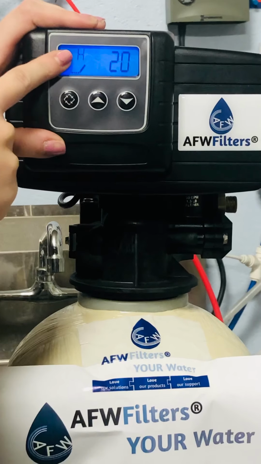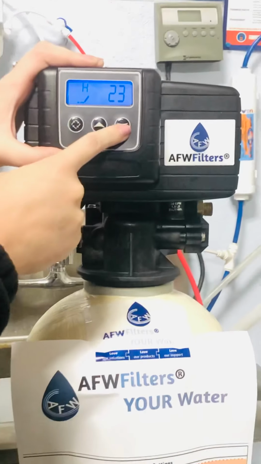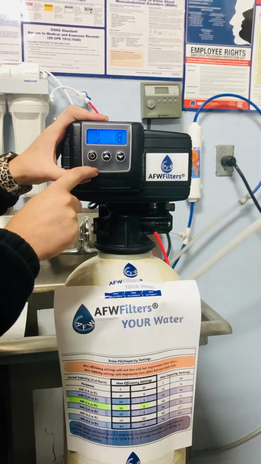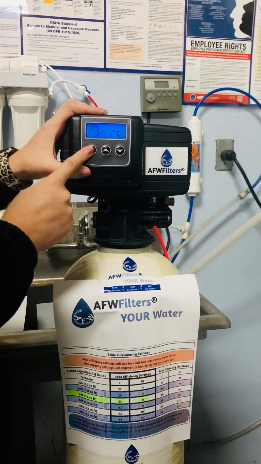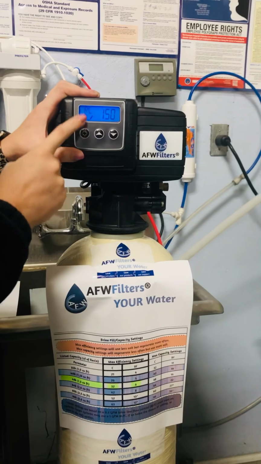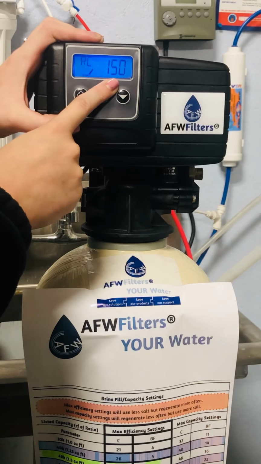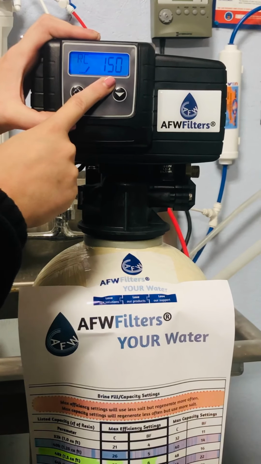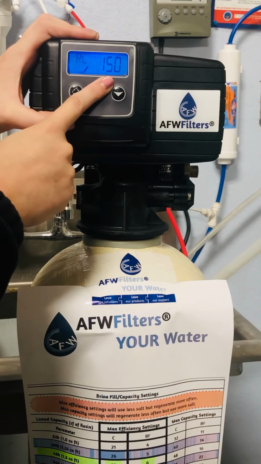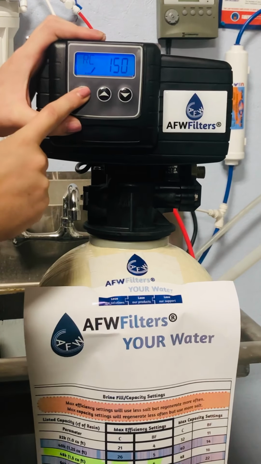H is the next one. This is your hardness in grains per gallon. So you'll adjust this, either increase it or decrease it, depending on what your hardness level is for your water. And go to the next one. RS should be RC. RC is factory set at 150. This number is going to be 75 multiplied by the number of people in your house. So if you have 2 people in your house, it should stay at 150. You go to the next one.